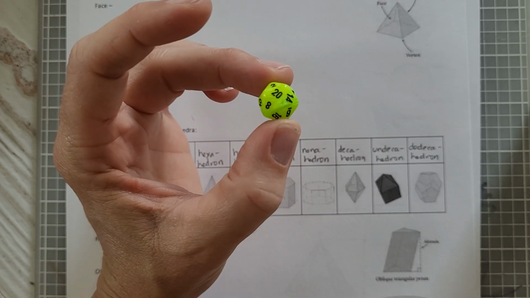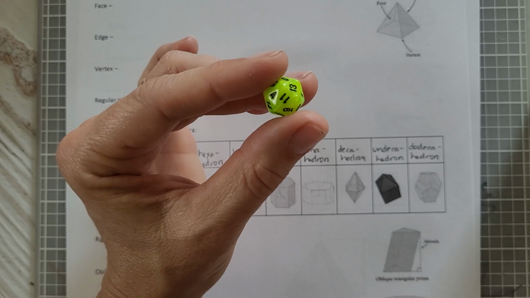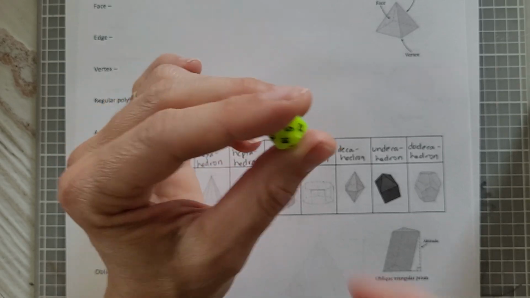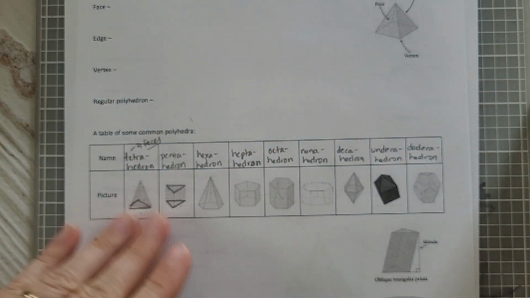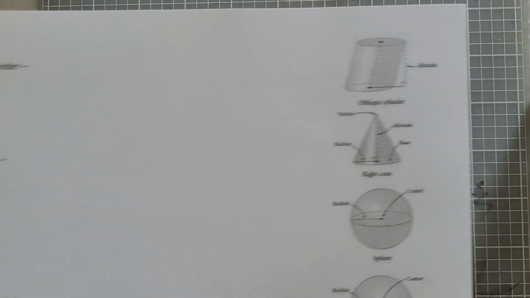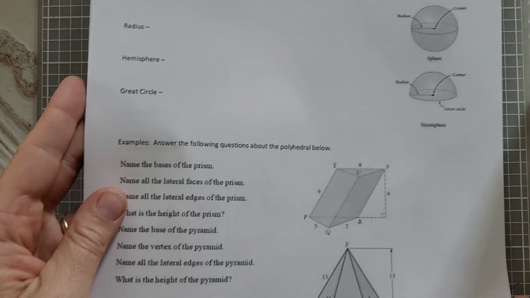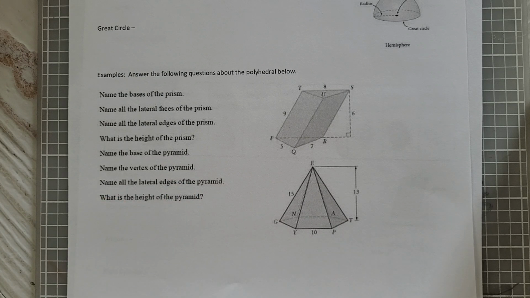This is a 20-faced polyhedra. And again, here is the slightly larger version. So after you go through all of this, you can pause this video, or if you're ready, you can just keep rolling and we'll go over the examples.